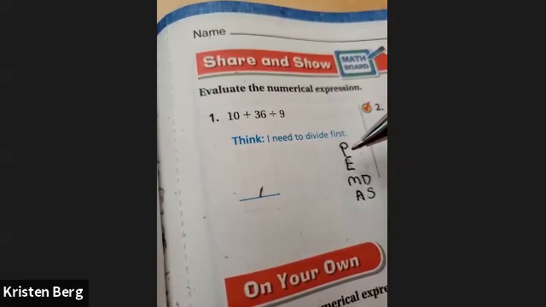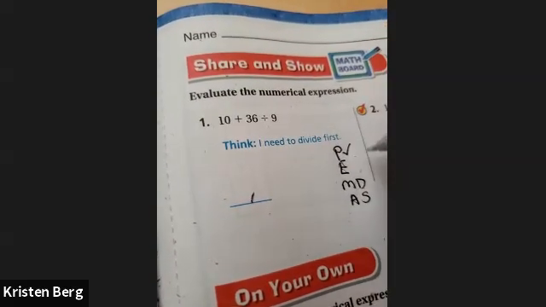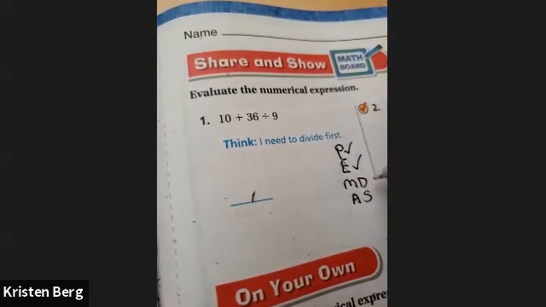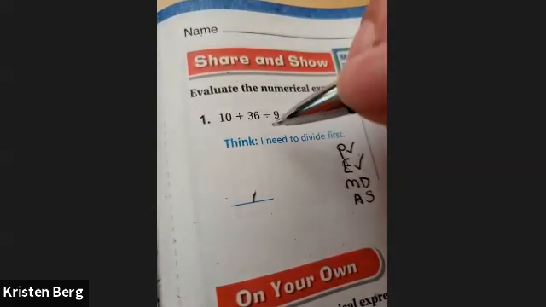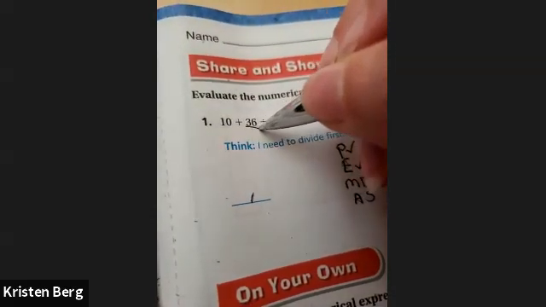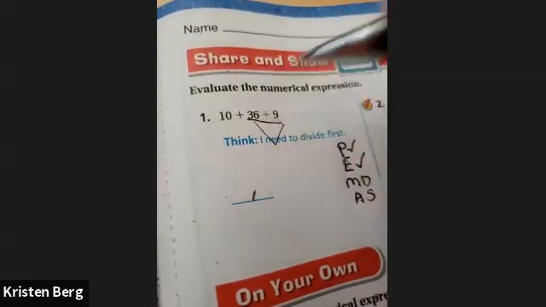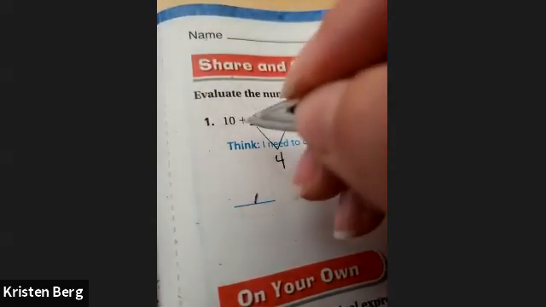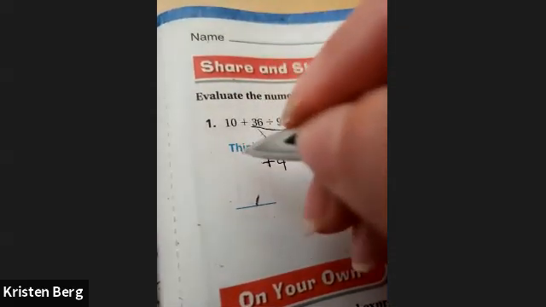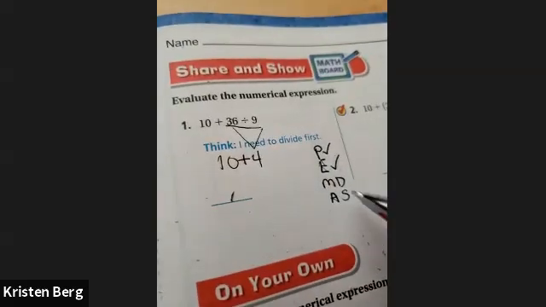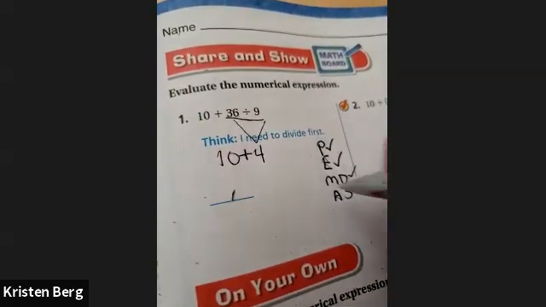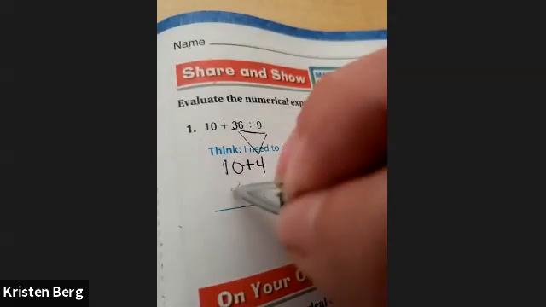So first thing, is there any parentheses? Nope, so I can check that off. Any exponents? Nope. Any multiplication or division? Yes. So here's my division sign. So I'm going to look at each number before and after it to see what my full division problem is. So how many 9s go into 36? Well, that would be 4. And then you bring down everything you did not use. I did not use the plus sign and I did not use the 10. So then any more multiplication or division? Nope, so we're done. Any addition or subtraction? Yes. So then our answer would be 10 plus 4 is 14. So our answer is 14 on this.